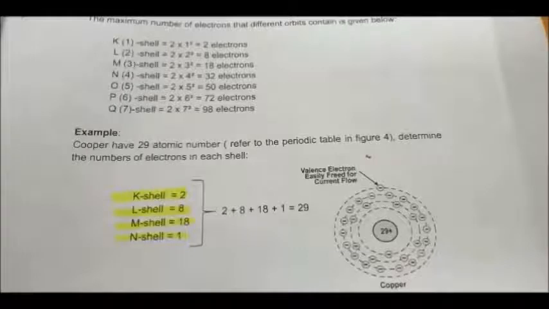For example, copper has atomic number 29. Refer to the periodic table in figure 4. Determine the number of electrons in each shell. K shell equal to 2, L shell equal to 8, M shell equal to 18, N shell equal to 1. Therefore, 2 plus 8 plus 18 plus 1 equal to 29.